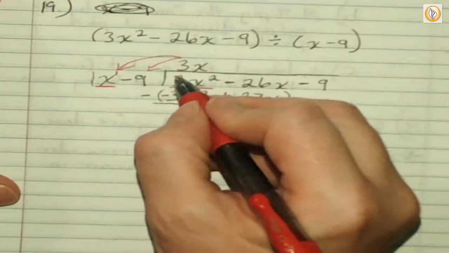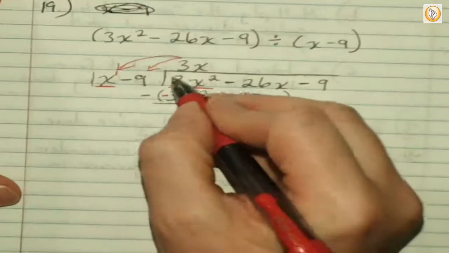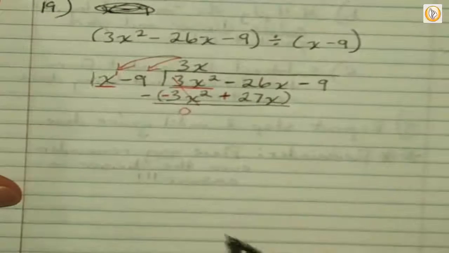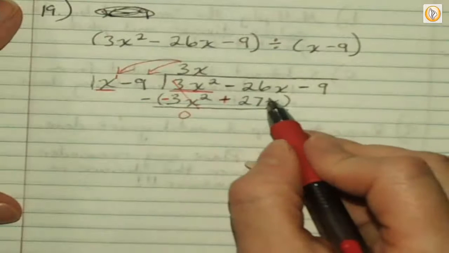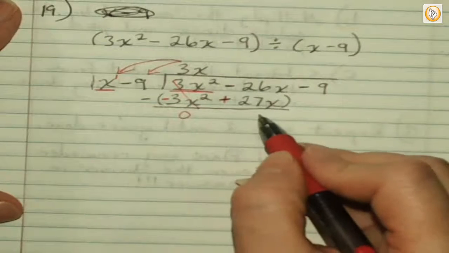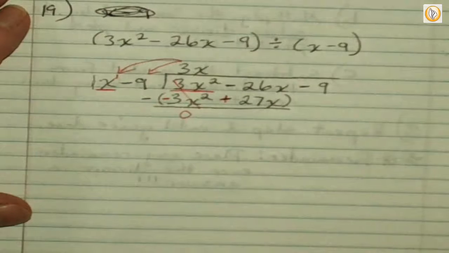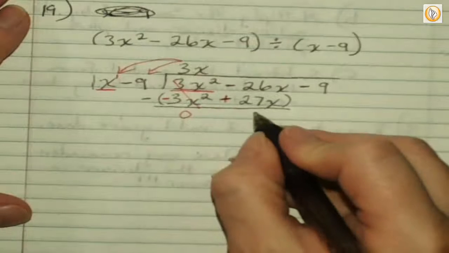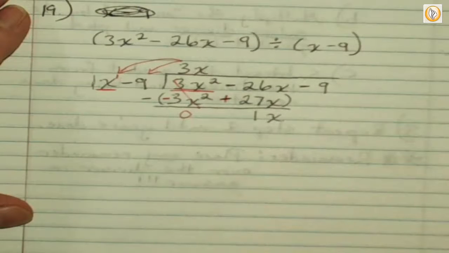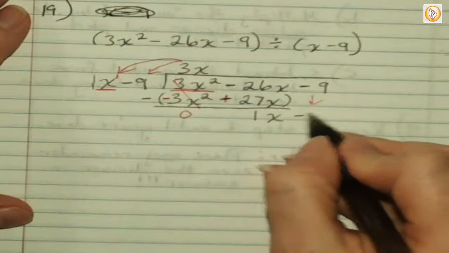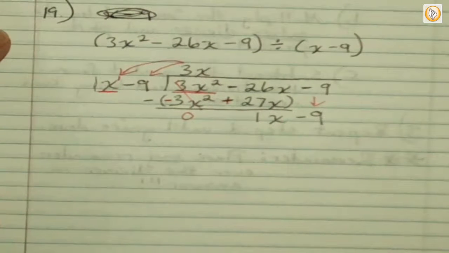These two cancel out because 3x squared minus 3x squared is 0. If you want to put a 0 there, go ahead. Now, negative 26x plus 27x is what, Keith? 1x. Very good. And I'm going to bring down my negative 9. Everyone with me so far?